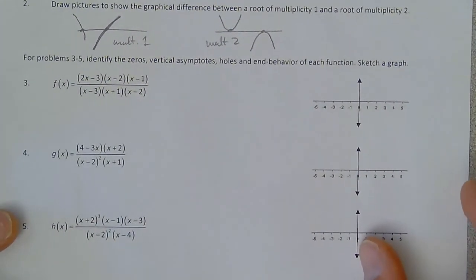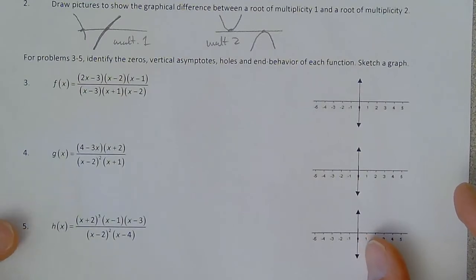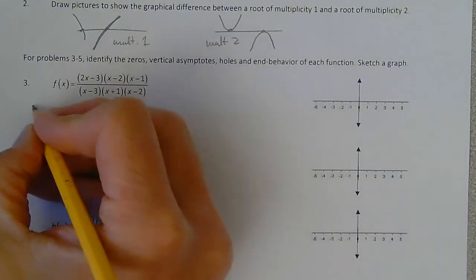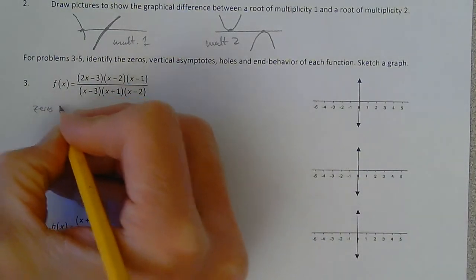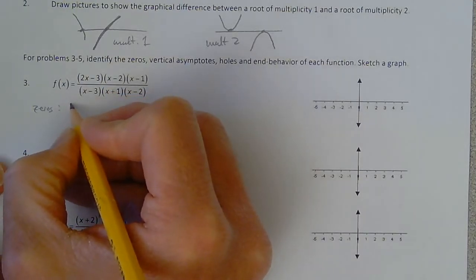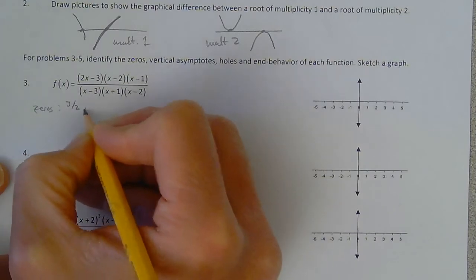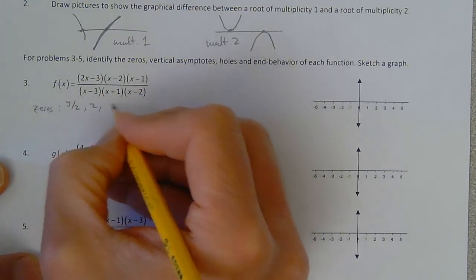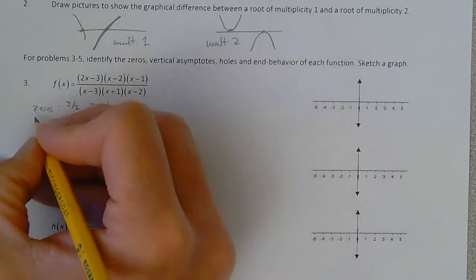All right, zeros, vertical asymptotes, holes, end behavior, sketch a graph. Zeros come from the numerator. That is going to be 0 at 3/2, at 2, and at 1.